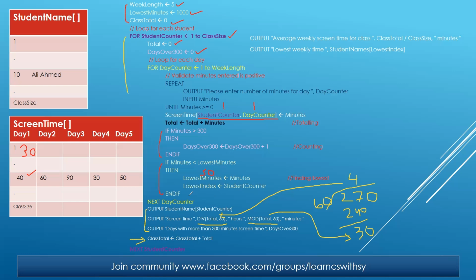Okay, now it's the second child's turn. Here you can see the importance of the placement of these initializations. Now we are starting with the second child. The total for the second child will start from 0 because his is the first value, isn't it? That's why the variable total is initialized inside the loop. And you can see days over 300 is also needed for each child separately. That's why it has to be inside the loop also.